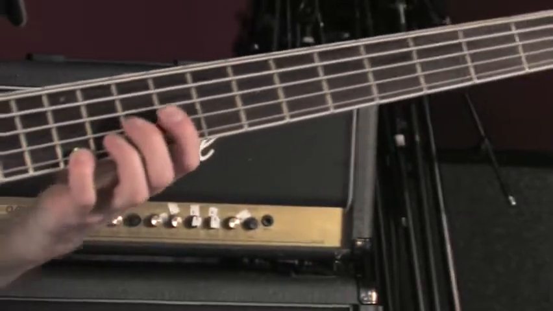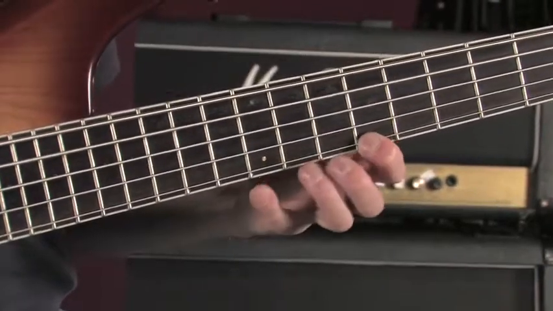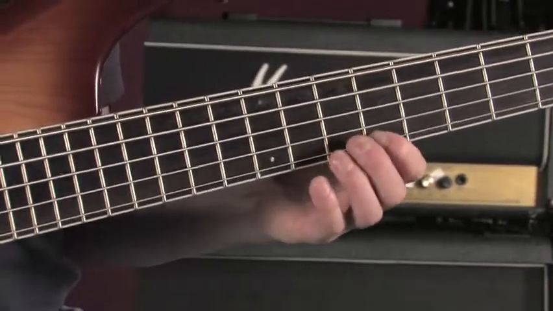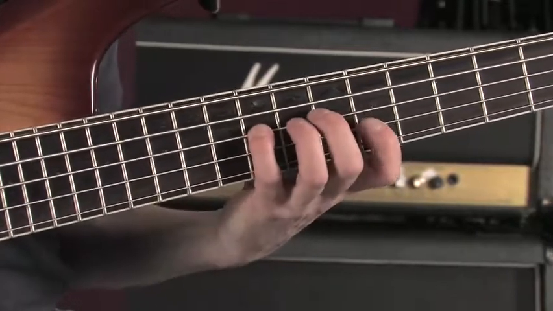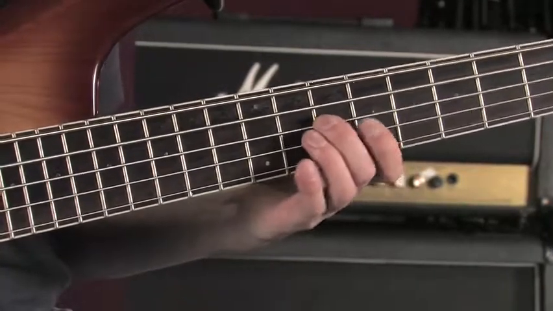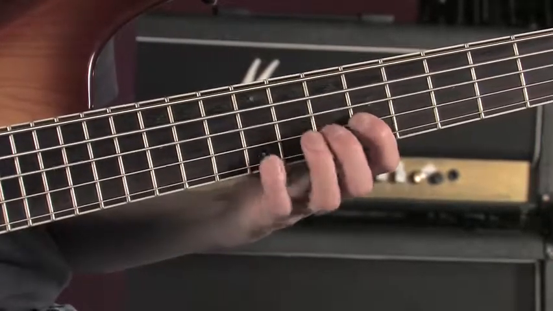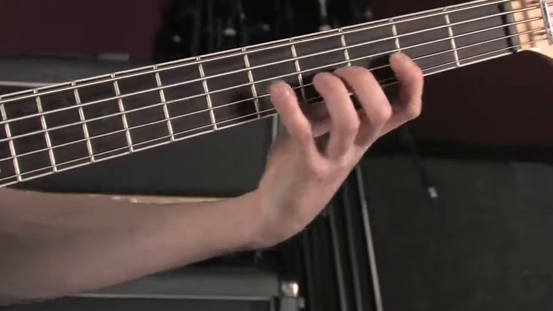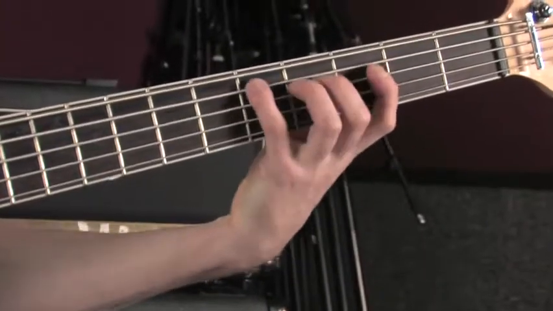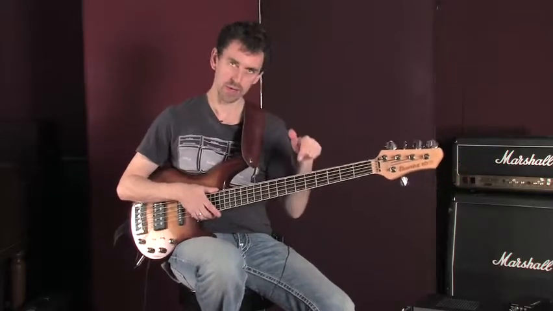Play that up here too if you like. Here's your G here. G, E, F sharp, D, E, C, D, B, C, A, B, G. Exactly the same fingering pattern. Again now down here. So that's a way to play descending thirds.